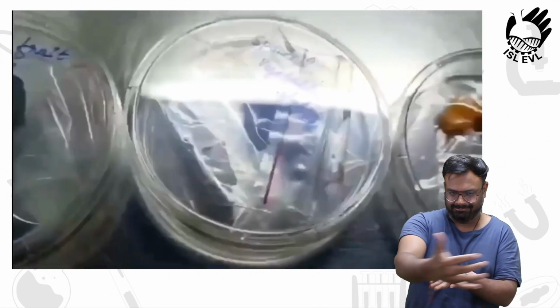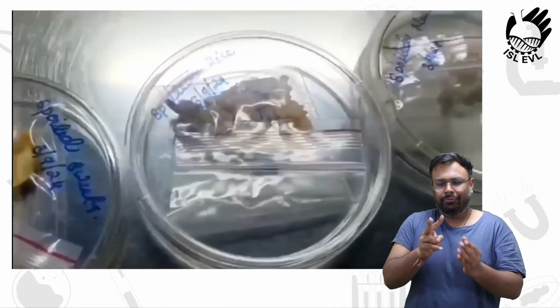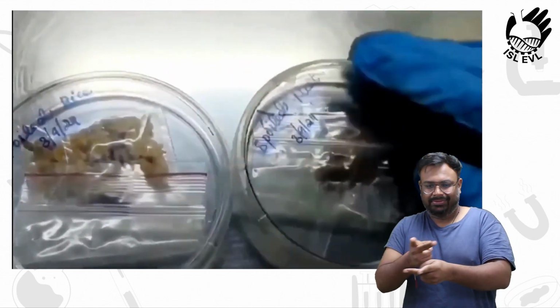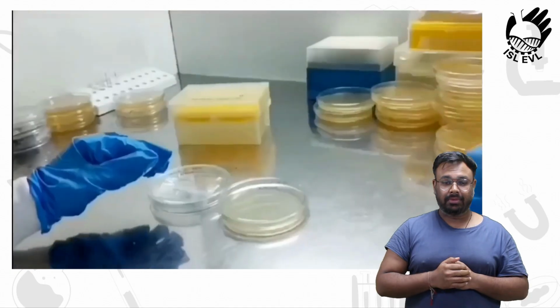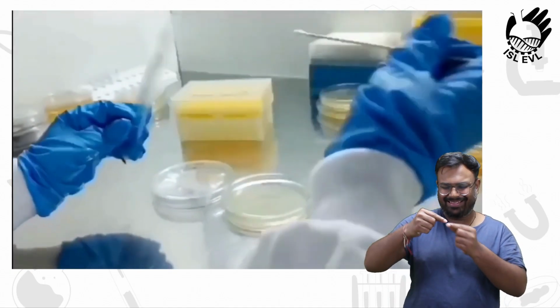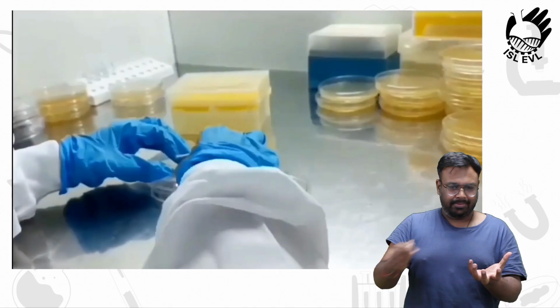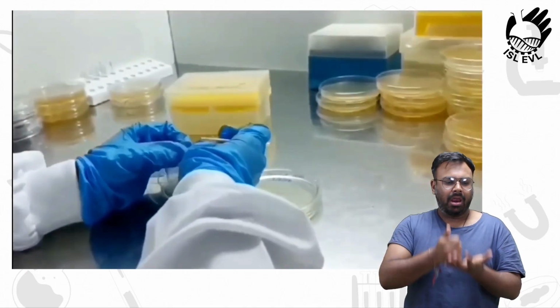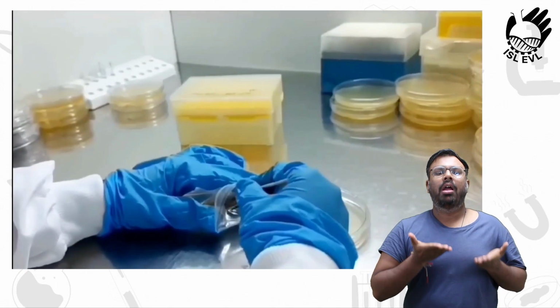Now let's see the collected specimens. This is the spoiled food: vegetables, sweet, rice and meat. To detect microorganisms, a small amount of specimen is taken on a cotton swab and streaked over nutrient agar. This process helps to identify the microbes that grow in each spoiled food item.